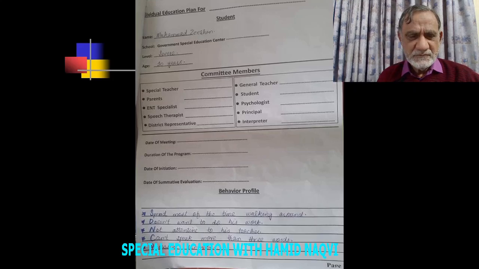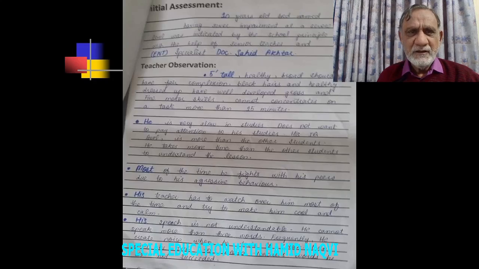Behavior profile. Something about the behavior is written here. Then initial assessment. Who did the initial assessment? We do not know. He says Dr. Shahid Akhtar has done it. I'm sorry, the assessment is to be done by the IEP team. The specialist sitting there with the feedback of everyone. The class teacher is sitting here. Parents are sitting there. They are giving the feedback. The professionals themselves are observing here. They are testing him. After that, they are making an IEP. So my question here is, who did it? Why is he exclusively given the task to do that?